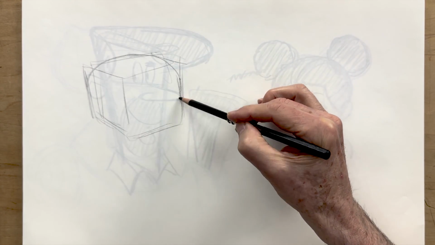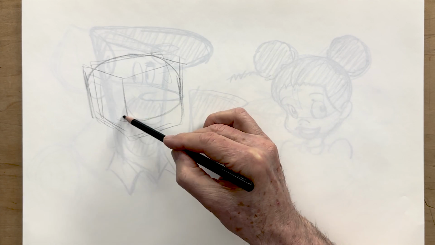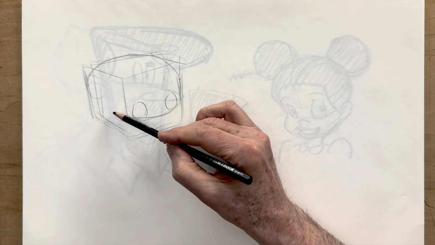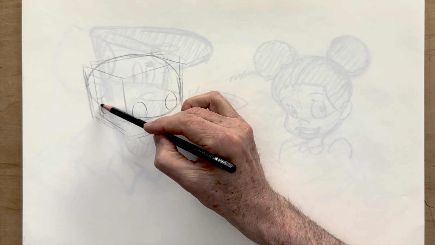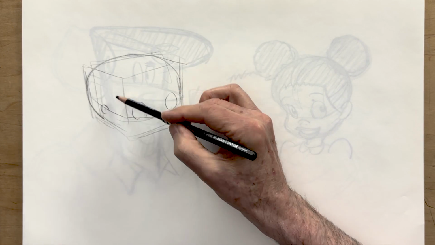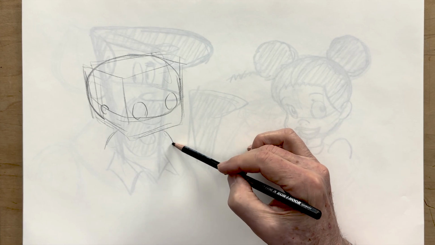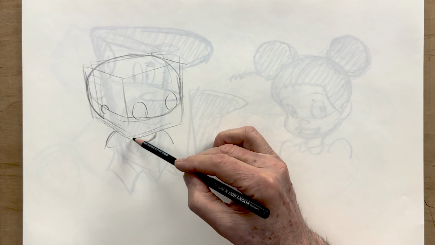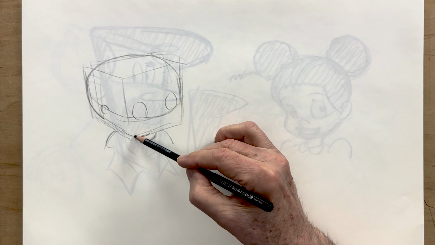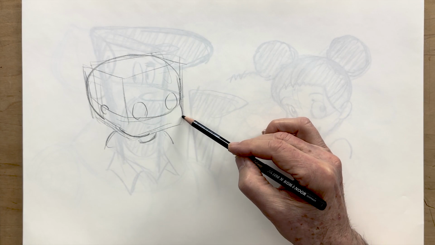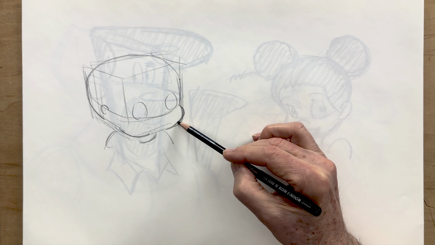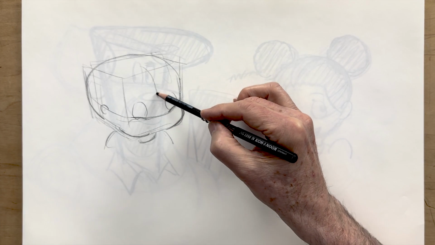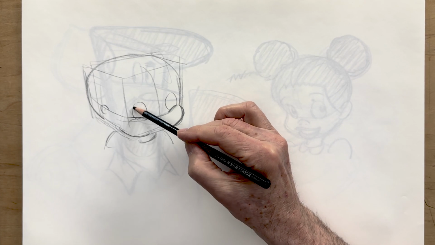Large cranium, low eye line, large eyes, little small ear, shoulders almost coming up to underneath the cranial mass, so there's not much of a neck for little infant characters. Cute little cheeks, pushed up against the eyes. There's the medial line for the forehead.